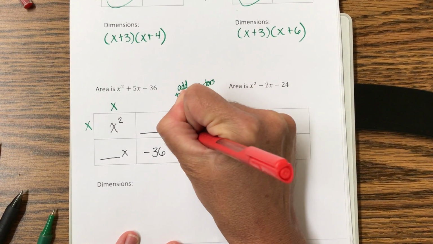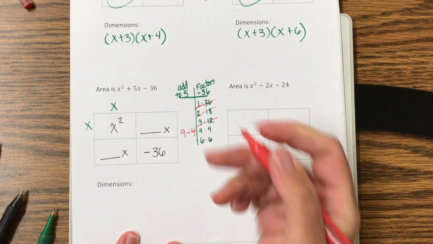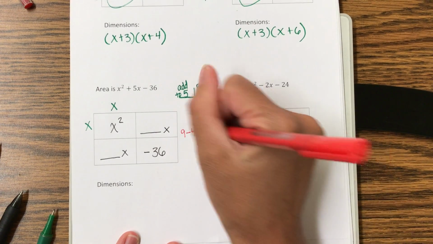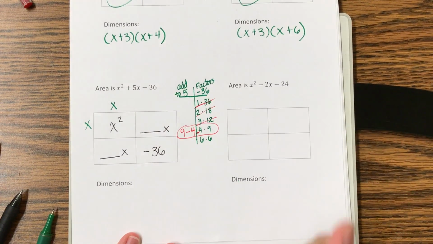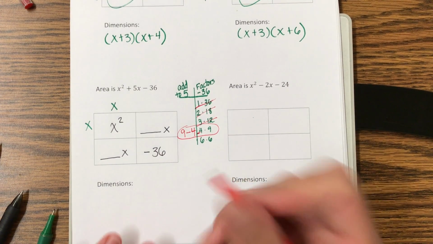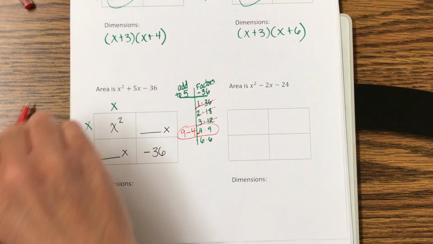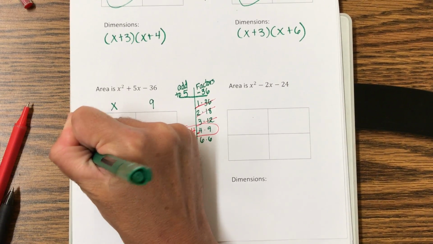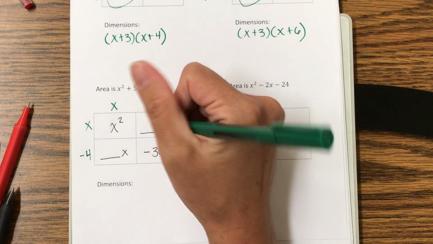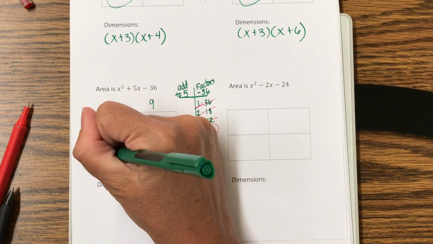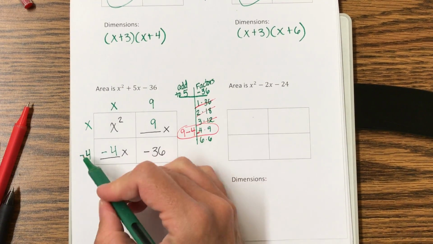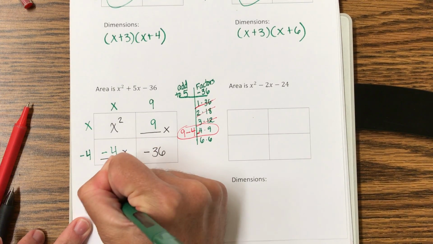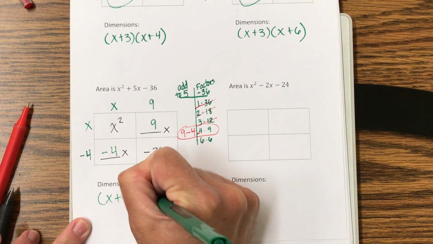I could say 9 minus 4, that's going to add to 5, which means if my 4 is negative, now I have my 1 negative and my 1 positive, so now I have my magic set that's going to work. So now what does that mean? That one of these is going to be the positive 9, one of these is going to be the negative 4, and when I fill out the inside, x times 9 is 9x, x times negative 4 is negative 4x, and 9 times negative 4 is negative 36. So my dimensions are x plus 9 and x minus 4.